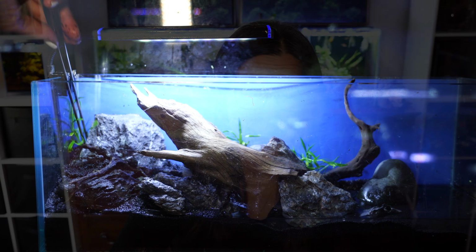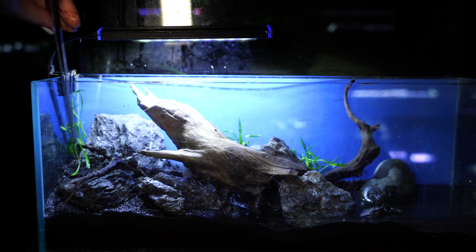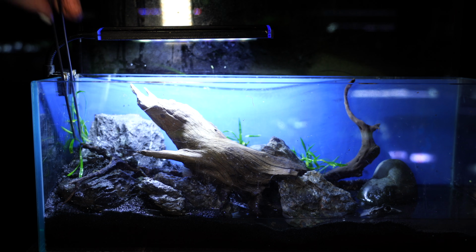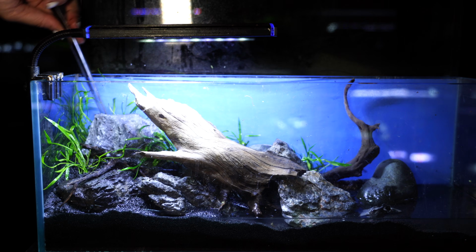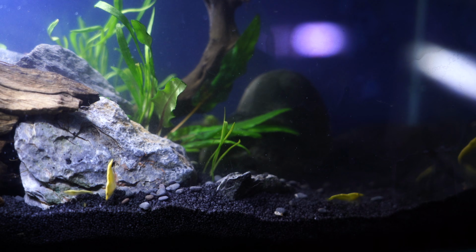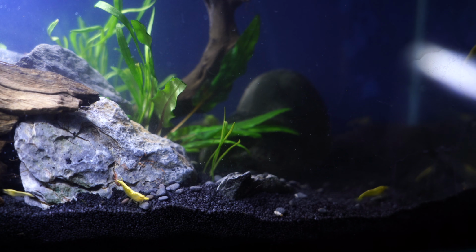You're either going to plant some of them, the roots, into the substrate, something like crypts. Crypts are a very popular and great beginner aquatic plant. I love crypts. You plant the roots into the substrate and that's how they grow and are happy.